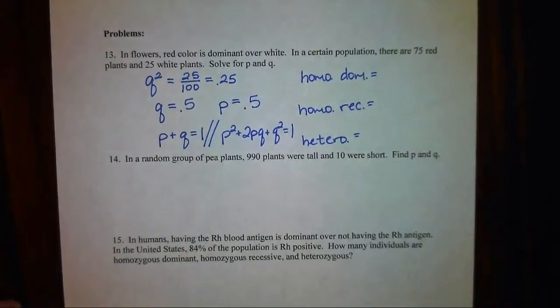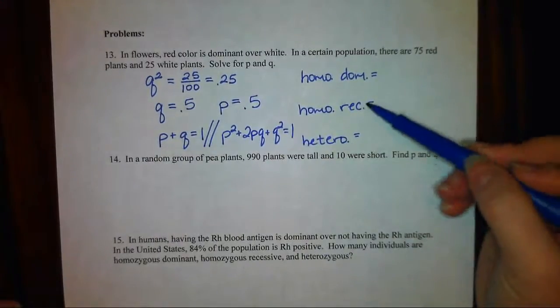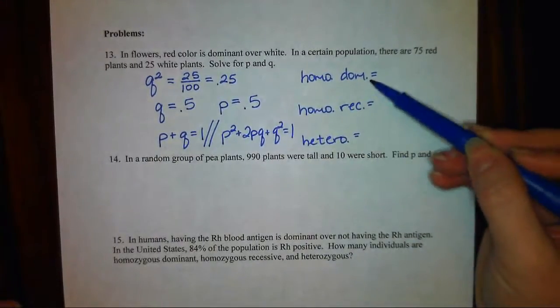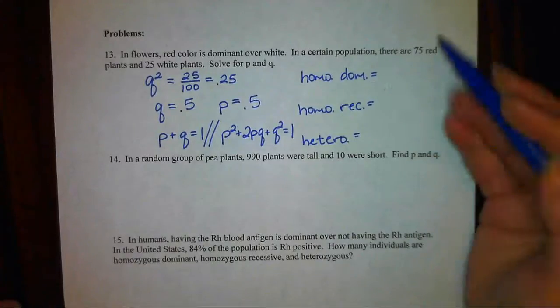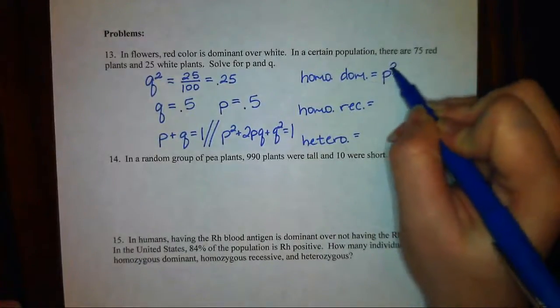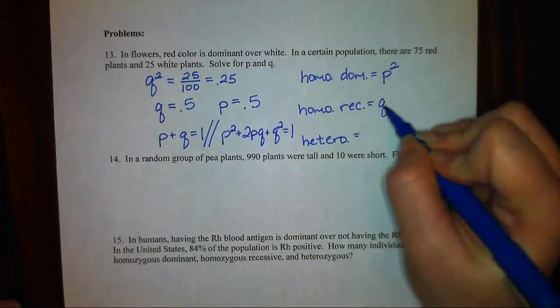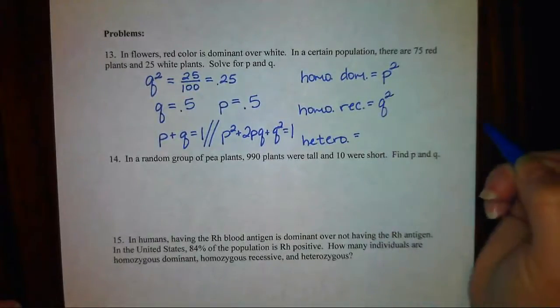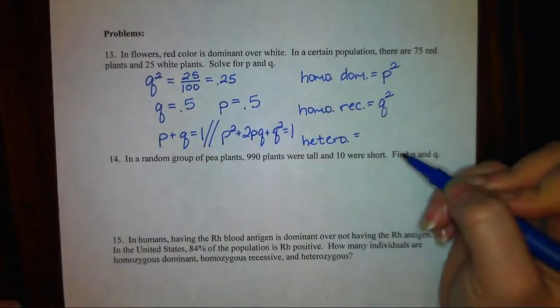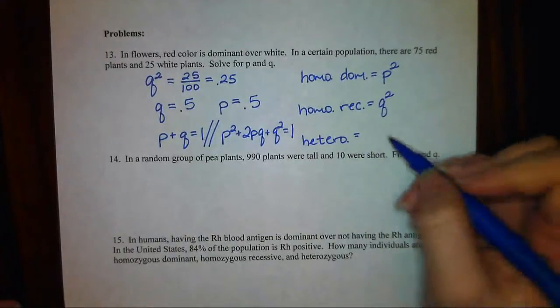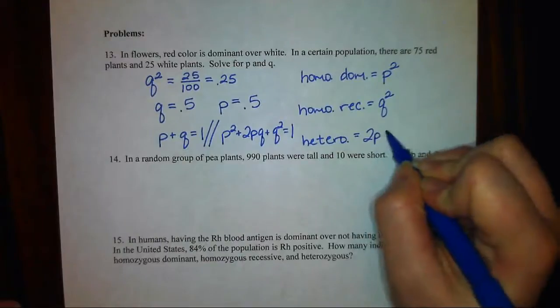I'm going to use that second equation to figure out these three categories. Remember, the percentage of the population that is homozygous dominant is p squared. The percentage that is homozygous recessive is q squared. And the percentage that is heterozygous is that full term 2pq.